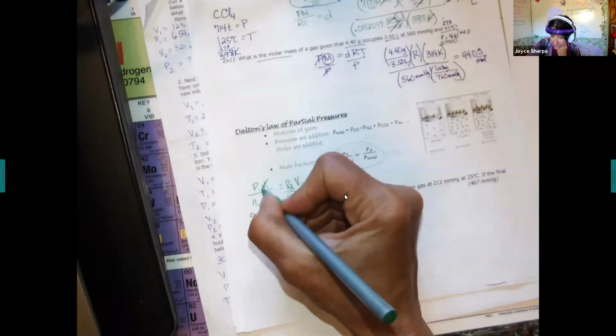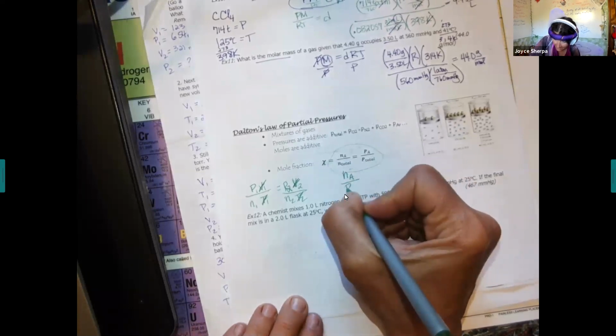What they're doing here in this formula is they're just leaving off the volume and temperature, and then they're rearranging it. And instead of saying ones, they're calling it A. So nA is n1, PA is P1, and n total, P total. So if you rearrange this, you actually do get nA over PA, which over here I'm calling ones, equals n total over P total. So what this has to do with partial pressures is actually really simple.